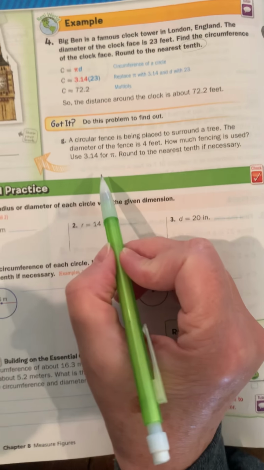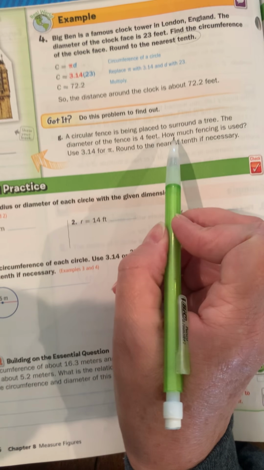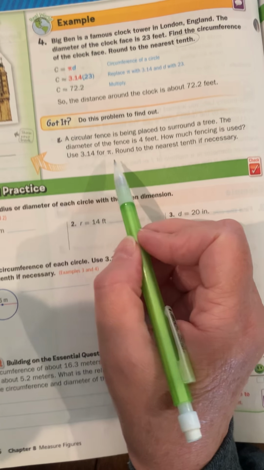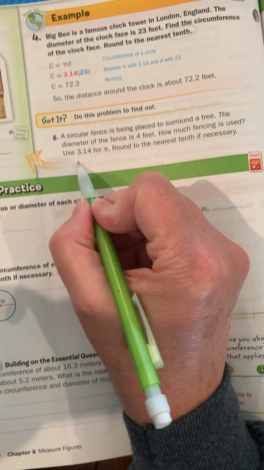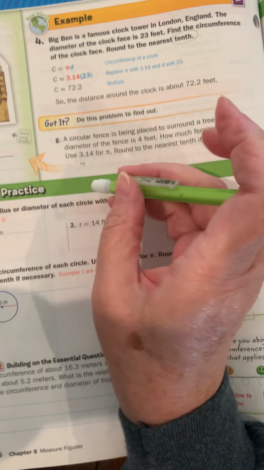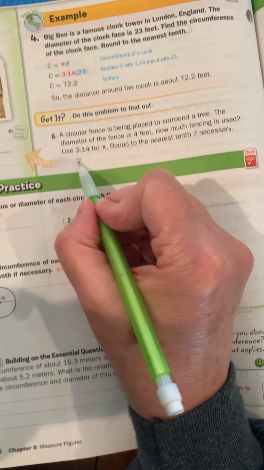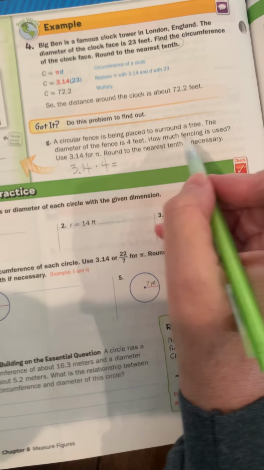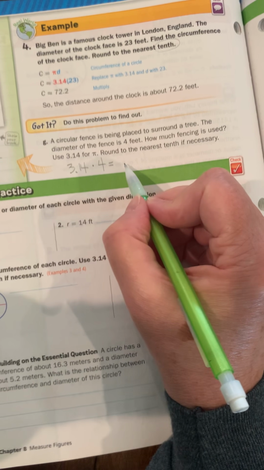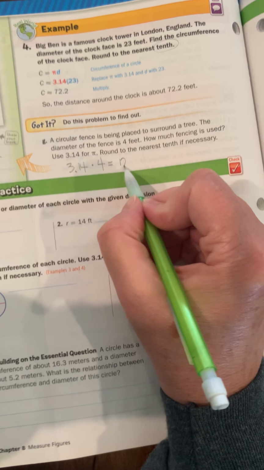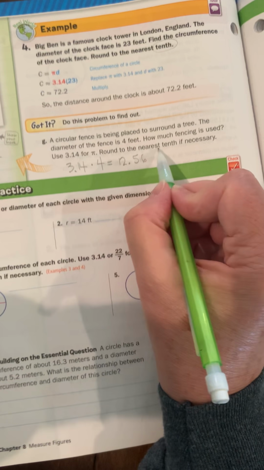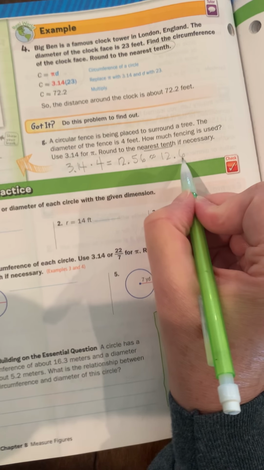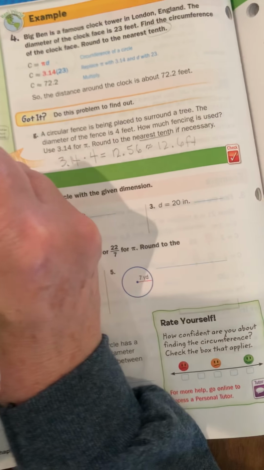Here it says a circular fence is being placed around a tree. The diameter of the fence is 4. How much fence is used? This time it would be pi times 4, which is 12.56, but then it says round to the nearest tenth, so we'll round that to 12.6 feet.